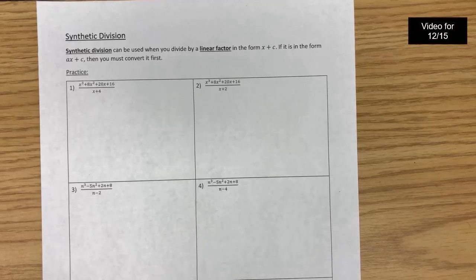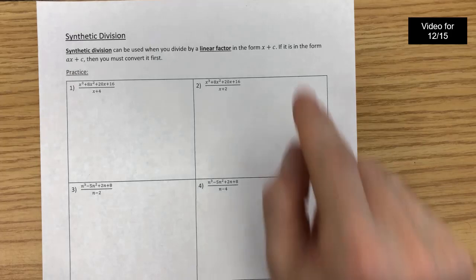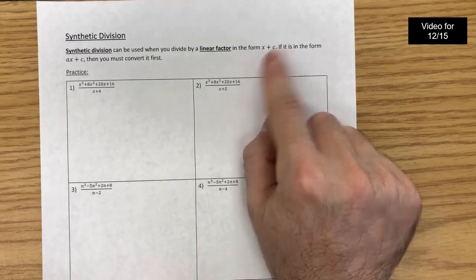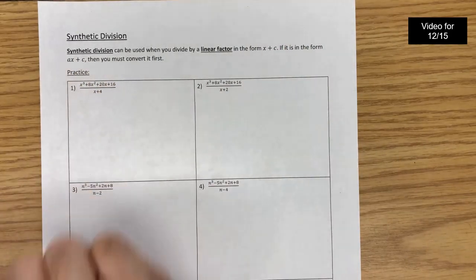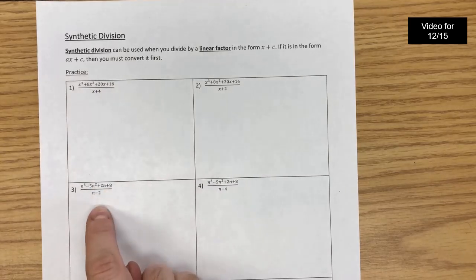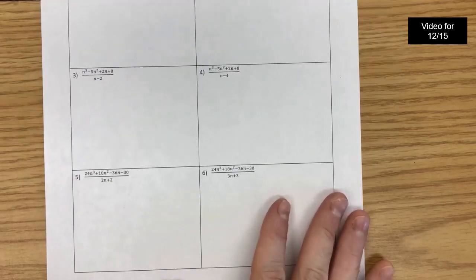So today we're going to be learning how to use synthetic division, and today we're going to be dividing by a linear factor in the form of x plus c. If it's in the form of ax plus c, we have to convert it. So we're going to see that some are in the form of x plus c, and some later on are going to have a constant.